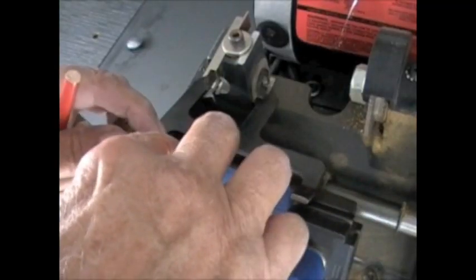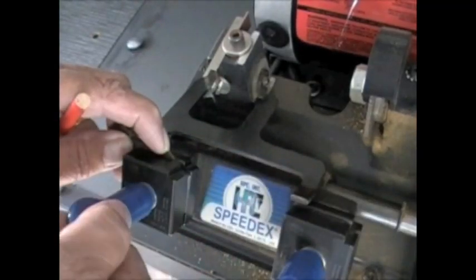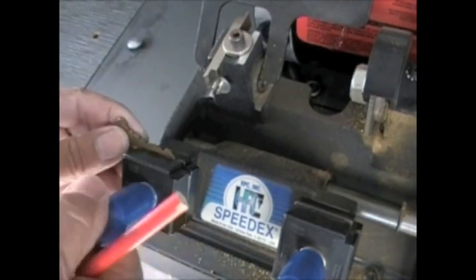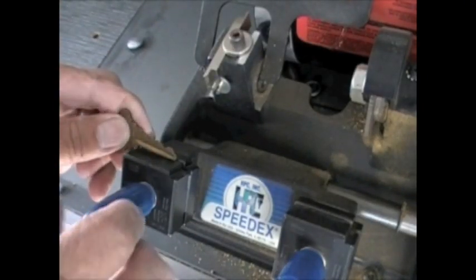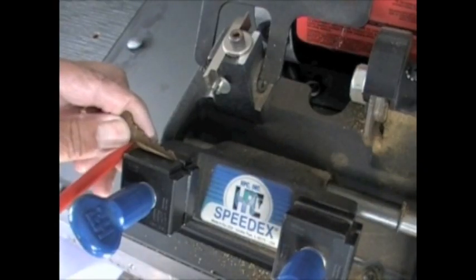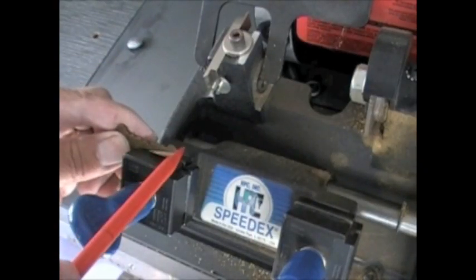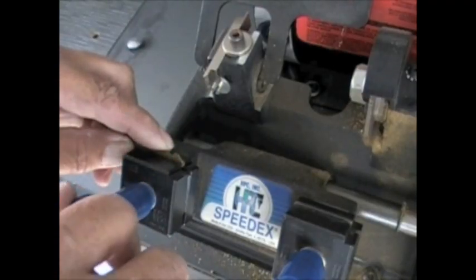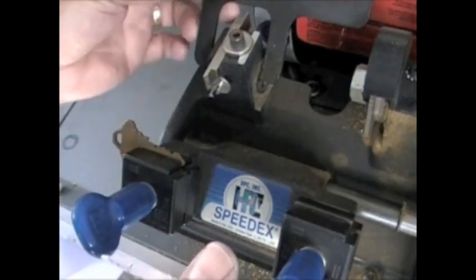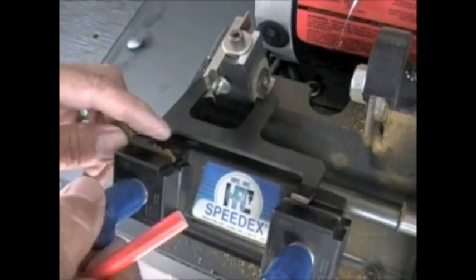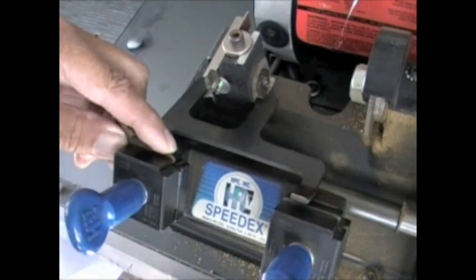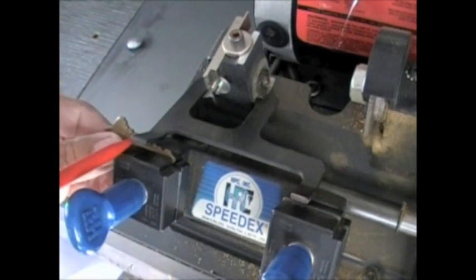So I have my key down in there. Now the key's down flat. What I mean by flat is it's not up. The bow end of the key is not up. The tip end of the key is not up. The key is down flat against the jaw. So you want to make sure that's down flat. Then you want to adjust it so that the shoulder of the key is against the key gauge.